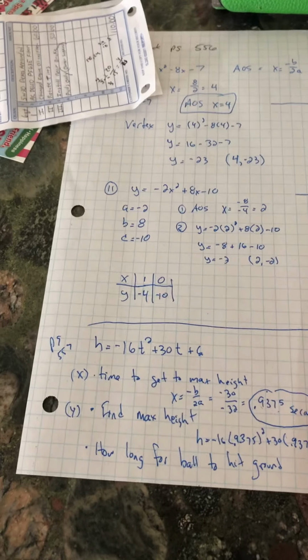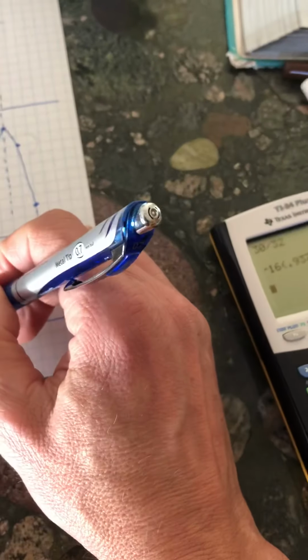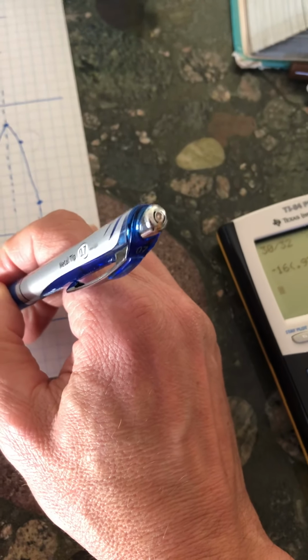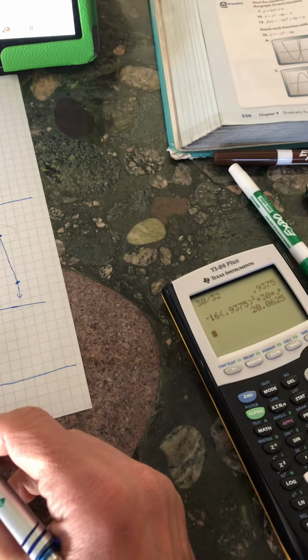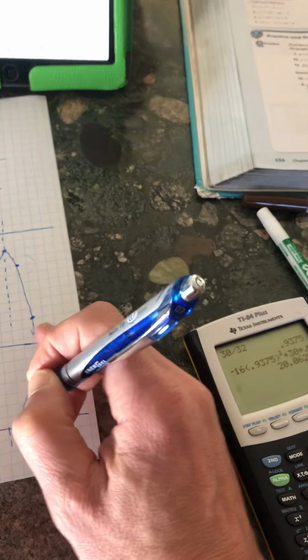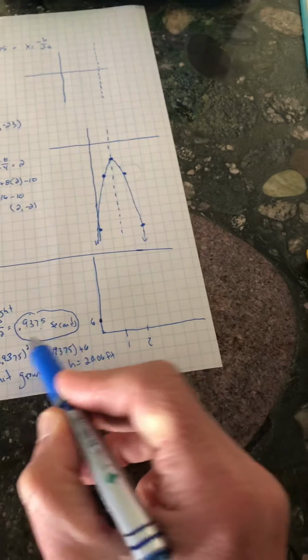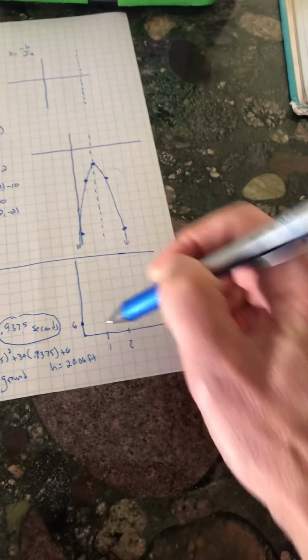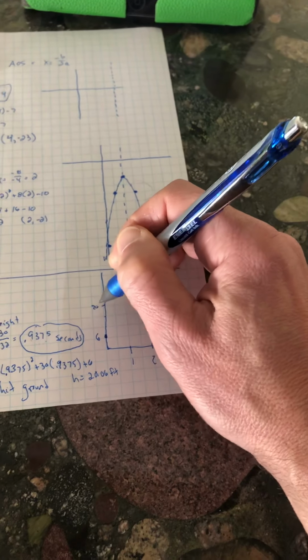Okay, so lastly, if you were asked to find the time it takes to hit the ground, if I were to sketch this out, I'm just going to estimate when I'm going to hit the ground here. If I look at this, my initial height is 6. All right, I'm just going to sketch this. So let's say this is 6. And it took us a little less than a second to get to the max height. So let's say here's 1 second, here's 2 seconds. And at 0.9375, we were up at 20. So if this is 5, 10, 15, 20, here's 20 here.